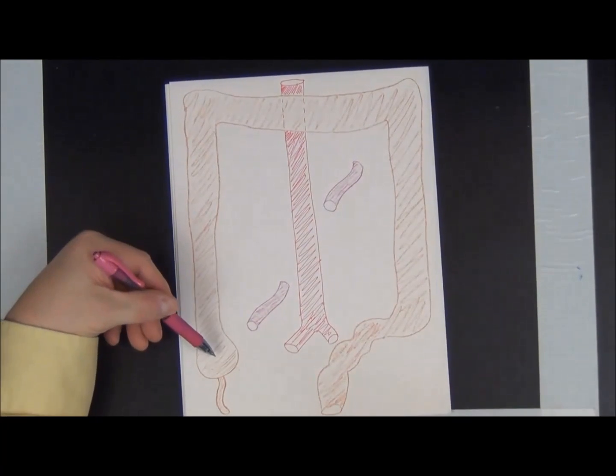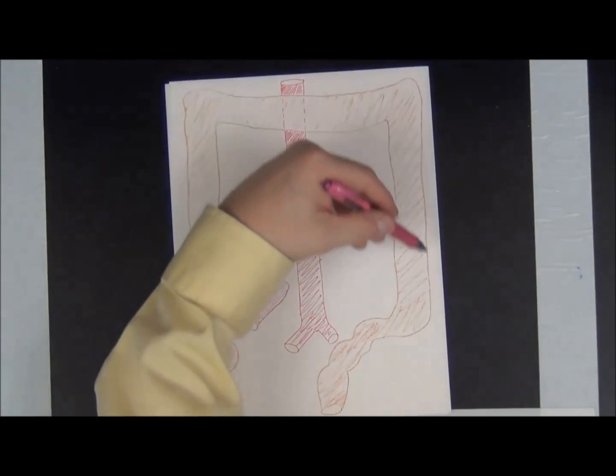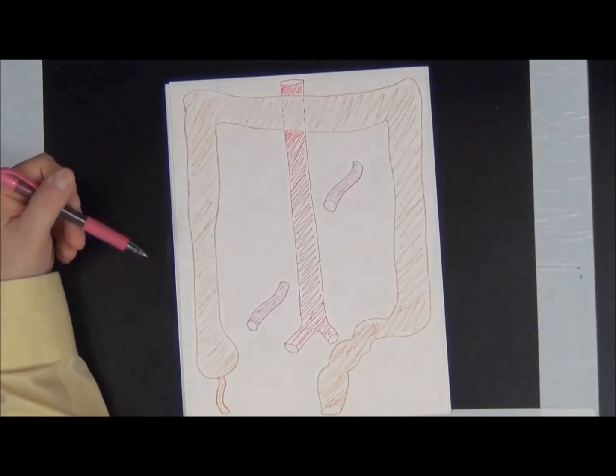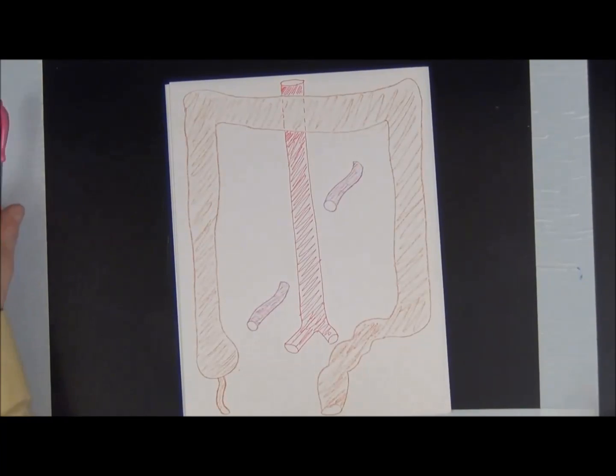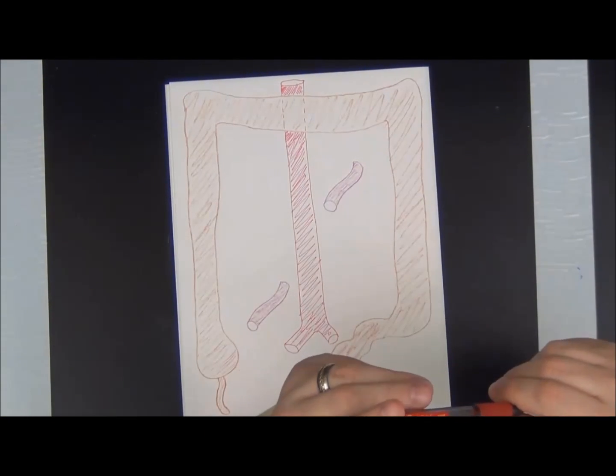And then the cecum, ascending, transverse, descending colon, sigmoid colon, and rectum are all colored in brown. Page and Dr. Freud with that color association.